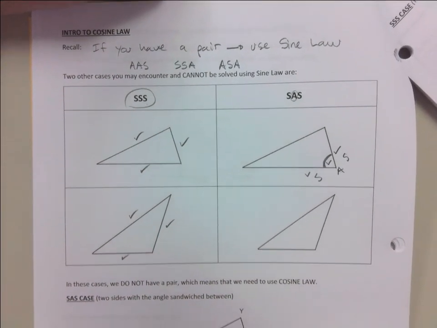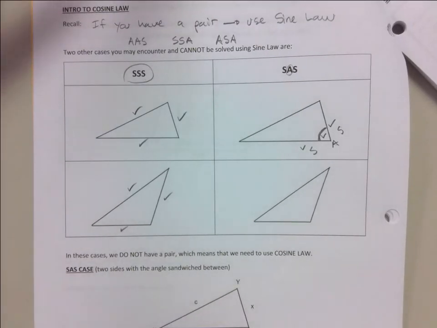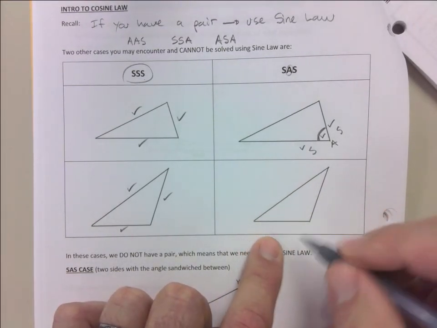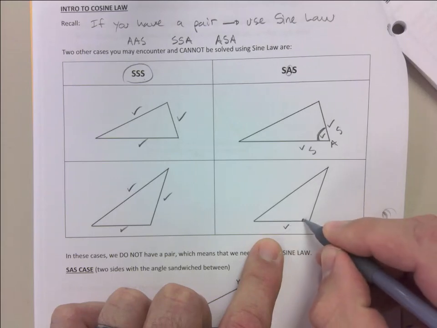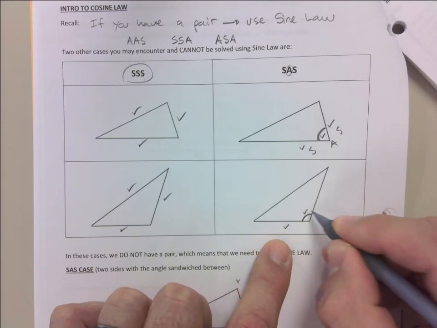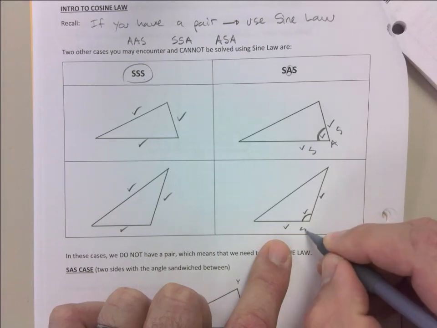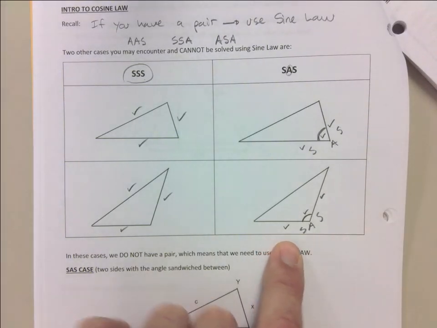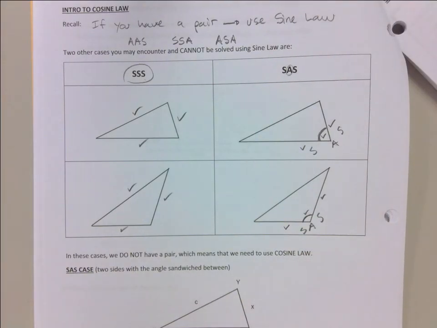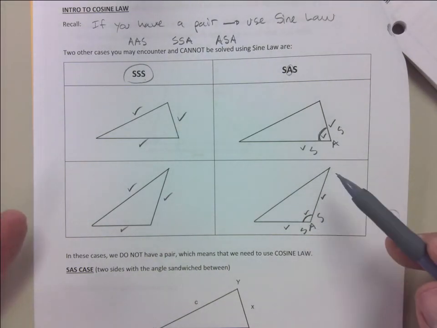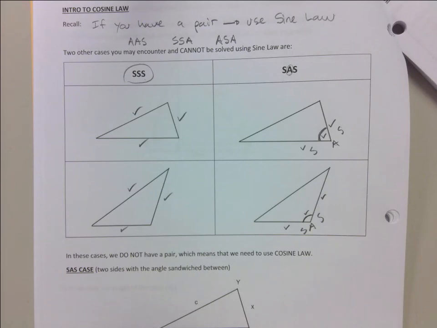For cosine law, I like to use the cases for, and then, or you could have this scenario where you have the side length here, it's an obtuse angle there, and the side length there. So again, side, angle, side is there. Okay? In both of these cases, there is no pair, correct? Remember that. Sine law, pair. Cosine law, no pair. That's another way of remembering it.